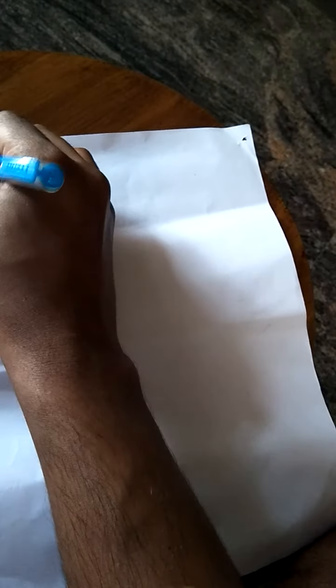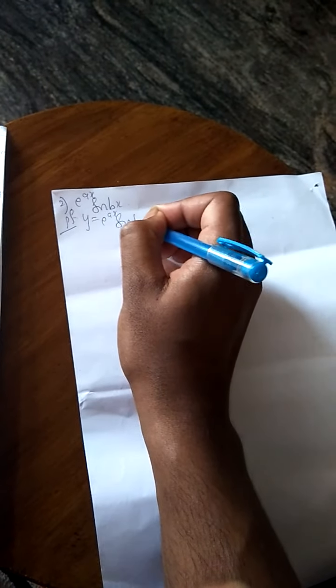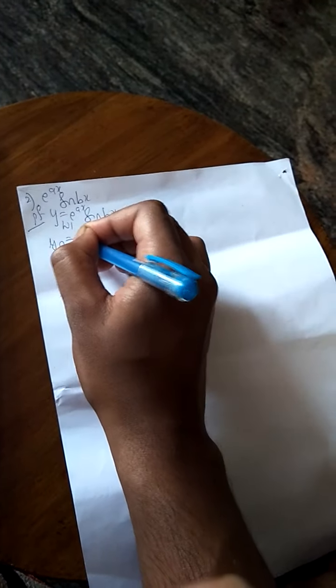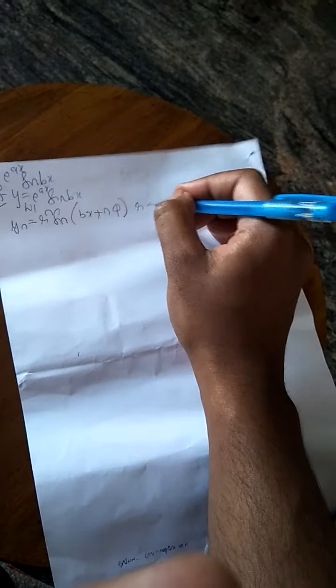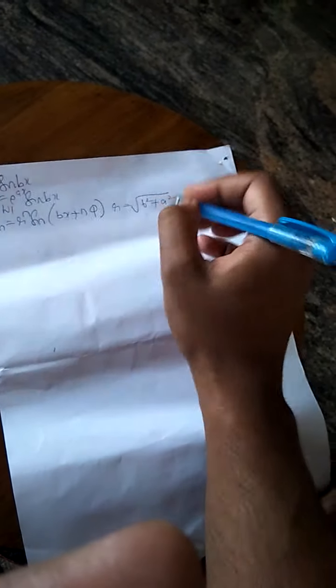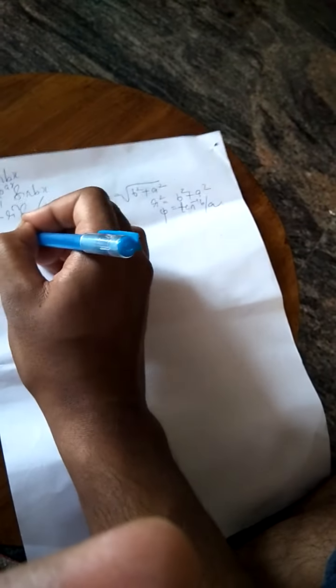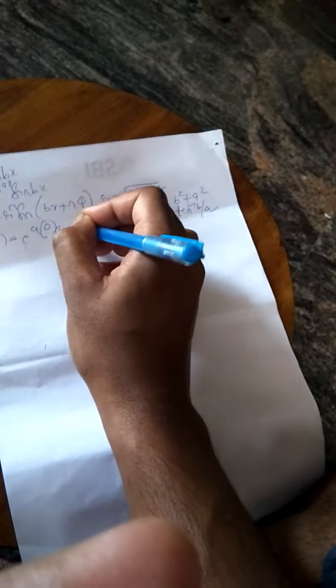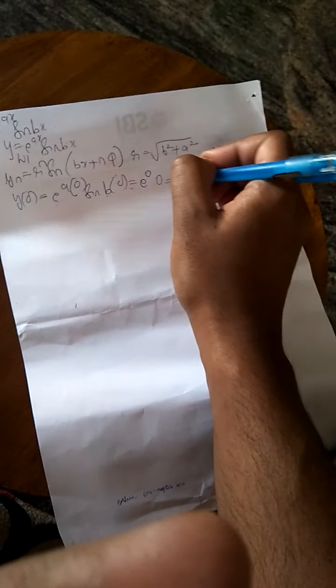Next problem, the second problem: e power ax sin bx. Proof. y is equal to e power ax sin bx. We know that y n is equal to r power n e power ax sin of bx plus n phi, where r is nothing but root of a square plus b square. If you square both sides, it will become a square plus b square. And phi is nothing but the slope, that is tan inverse of b by a. So y of 0 is e power a into 0 sin b of 0, that is e power 0 is 1, sin 0 is 0, so it becomes 0.